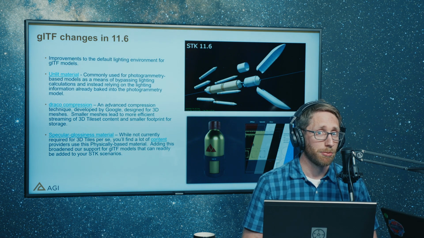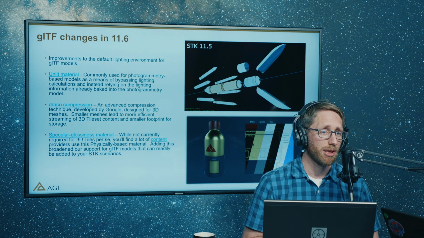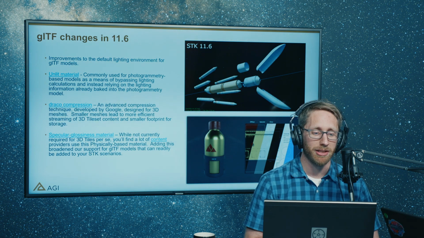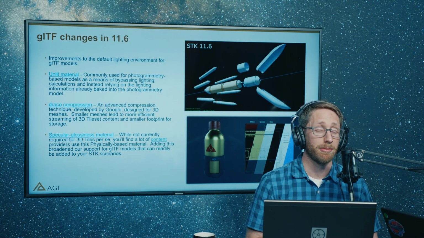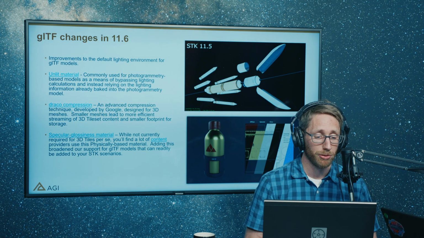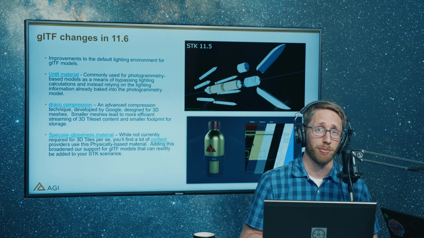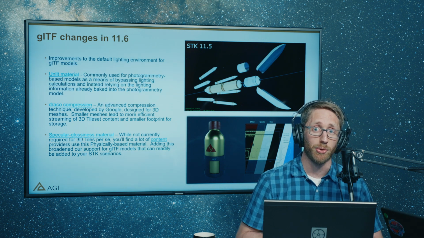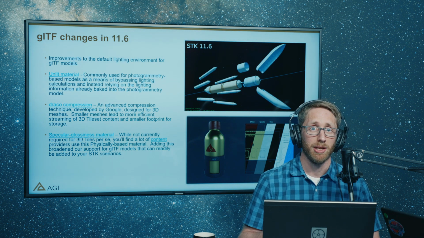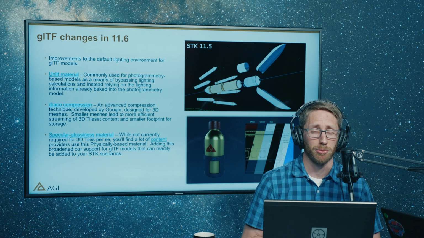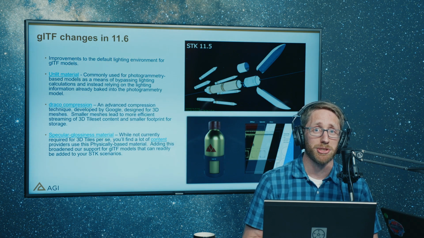Now, Draco compression is important even outside of 3D tiles. It's a mechanism for compressing your 3D meshes, and it was developed by Google. The reason it's important for massive models in 3D tiles is that you want them to take up as little space as possible on your storage device.